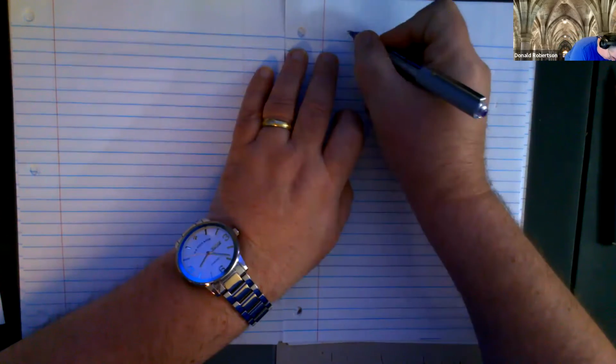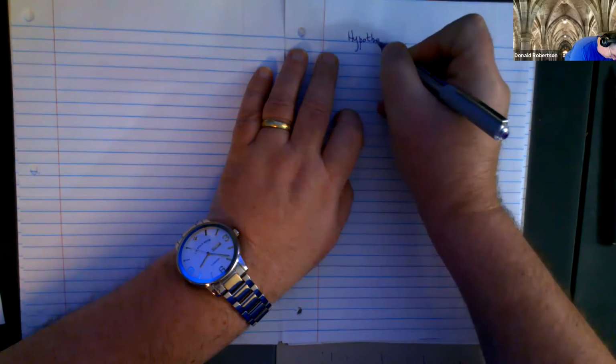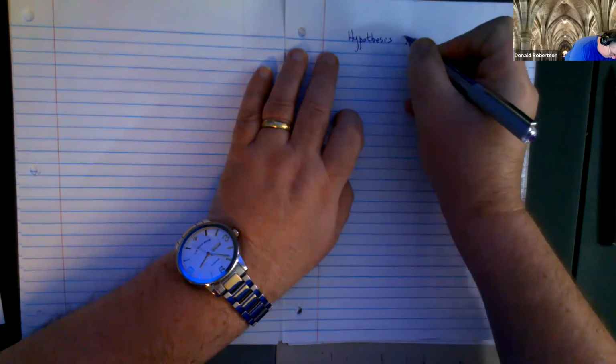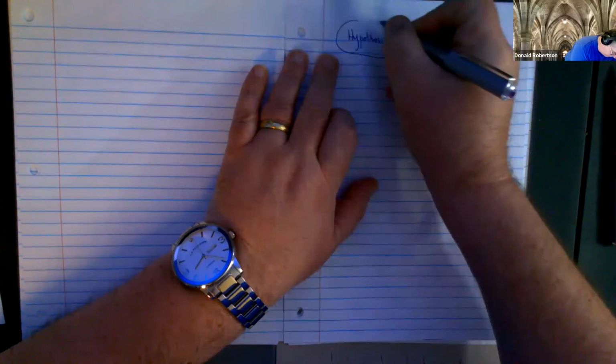We are looking at what's called hypothesis tests. Hold on for a second. I've lost another window. What the heck is going on today?